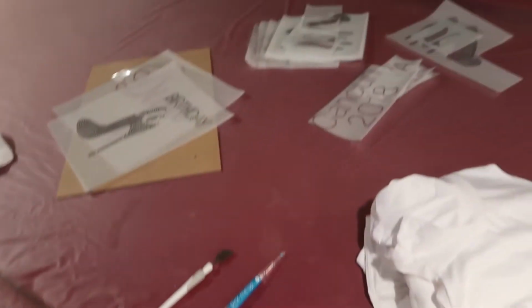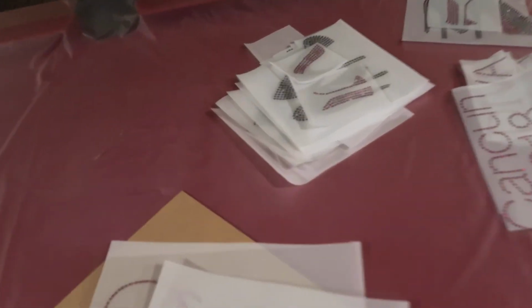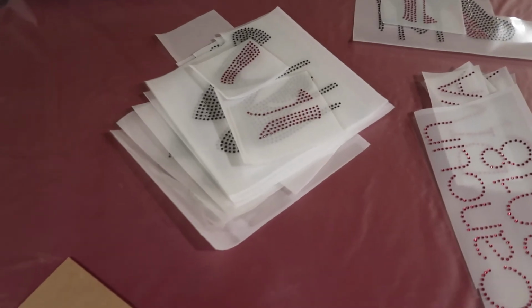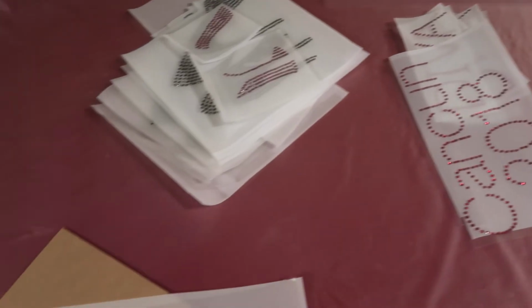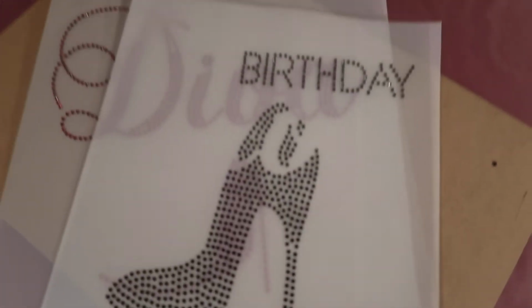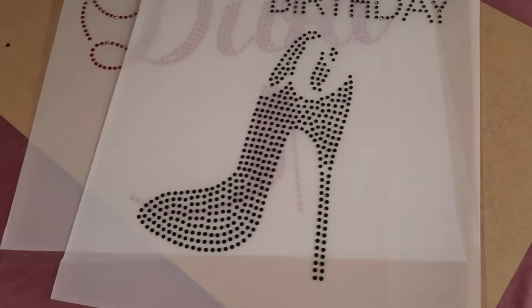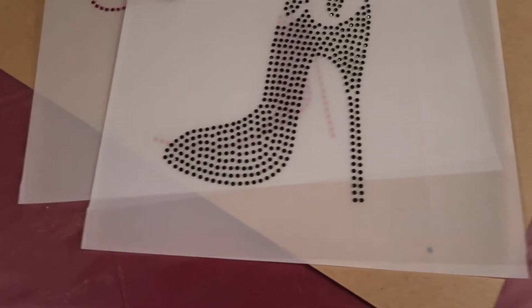But these are the templates that will go on the shirts. As you can see, Cancun 2018. This one is for the birthday girl. So it came out really, really well.